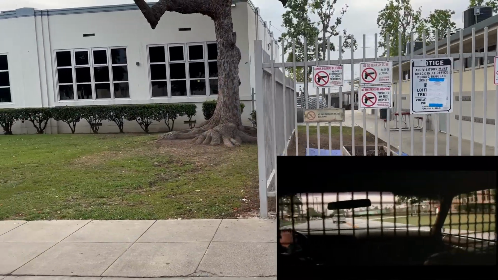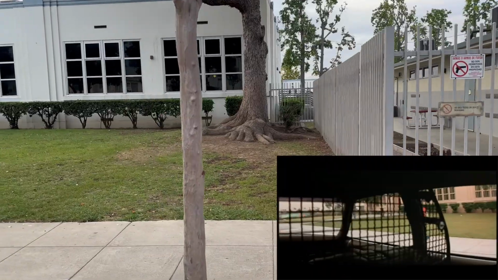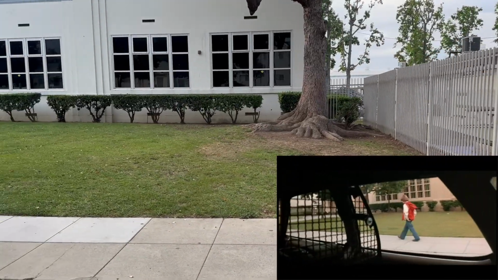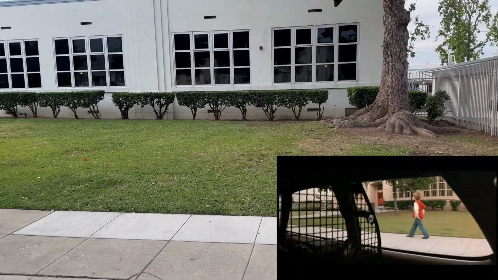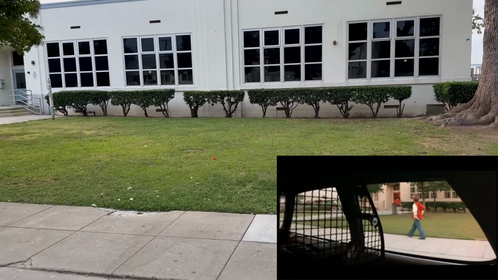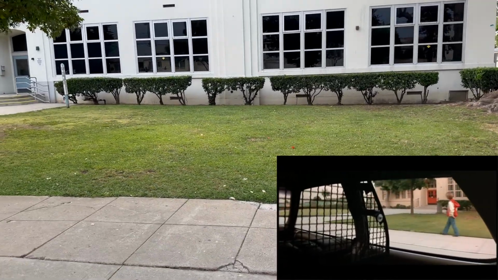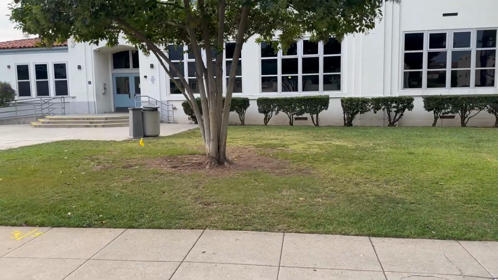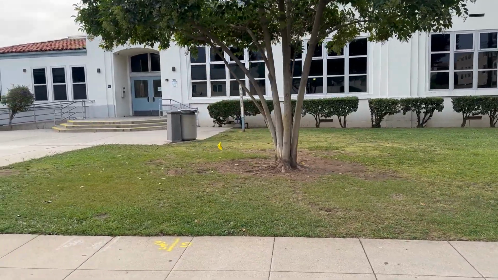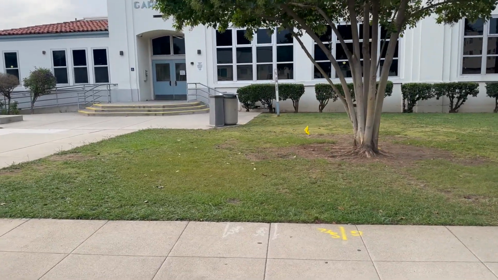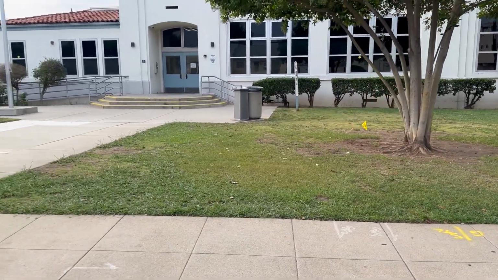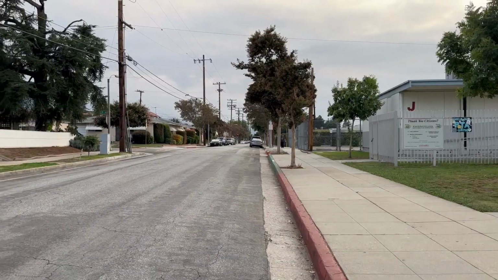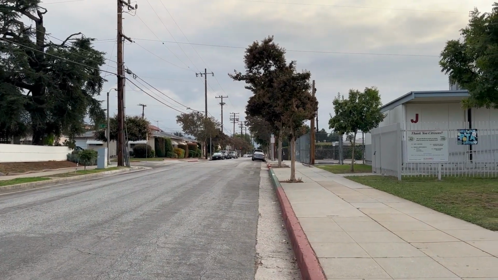and there's the front of Garfield Elementary, which stood in for Haddonfield Elementary. So he follows Tommy along this way. And you can see all of this in the background. Nothing has changed. It's exactly as it was. And then Michael speeds up and takes off down that way, leaving Tommy Doyle behind.